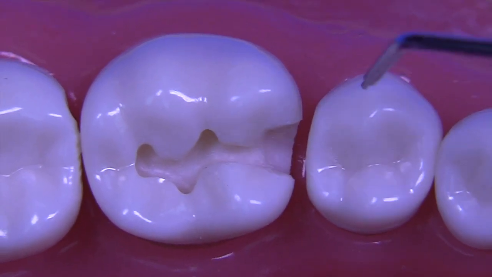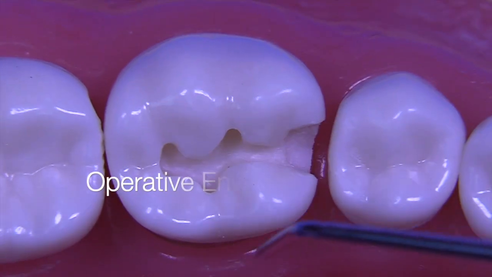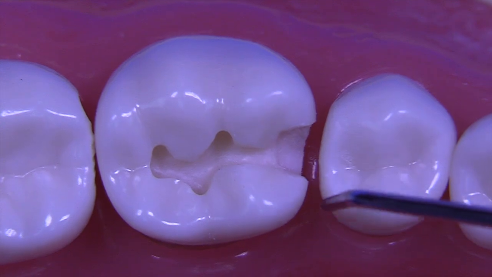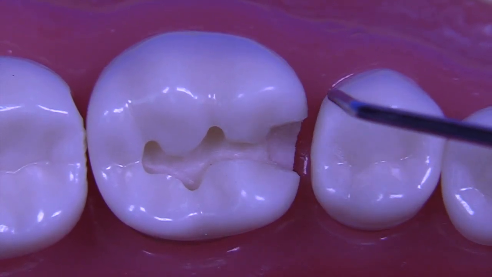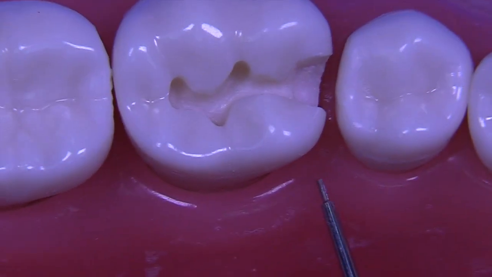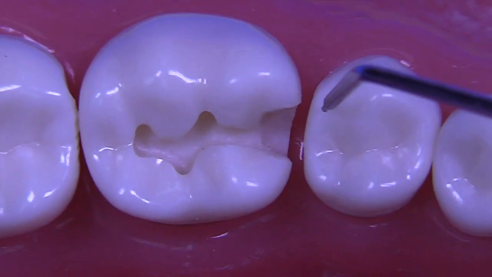The final area of evaluation is going to be the operative environment. And for that, I'm going to give 20% of your grade in that area. You can see that there's been a little bit of nicking of the adjacent tooth, but it looks like you polished it and you improved it, and that is acceptable. I don't see any marks on the tissue. I don't see any areas where you scarred the gingiva.